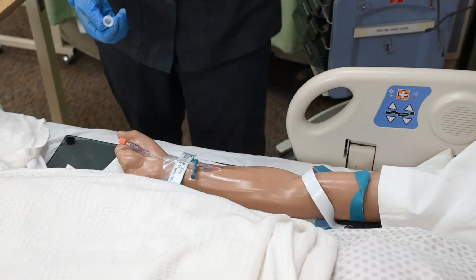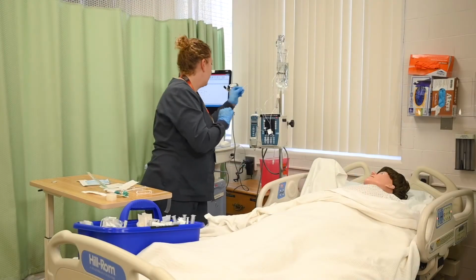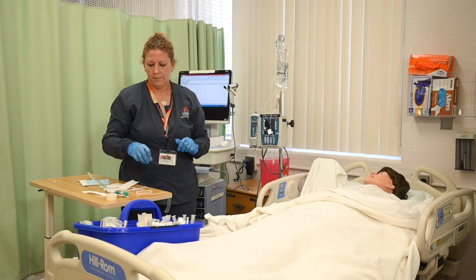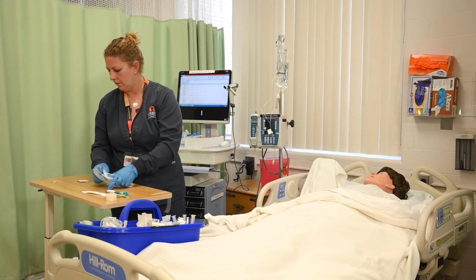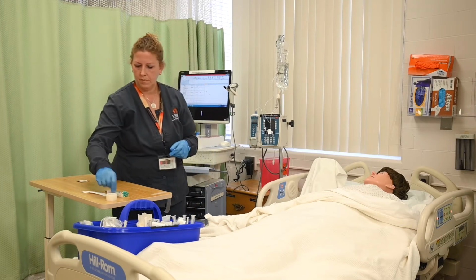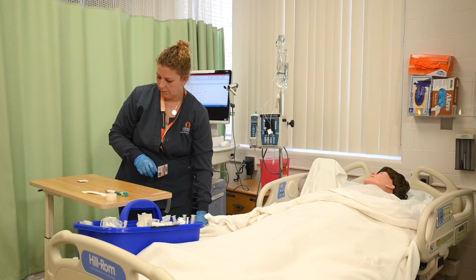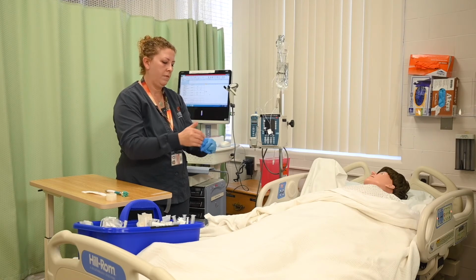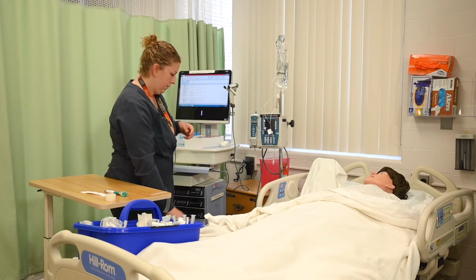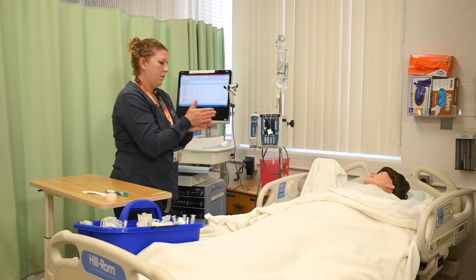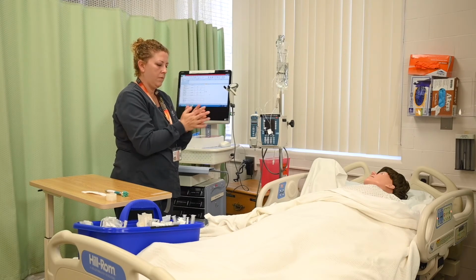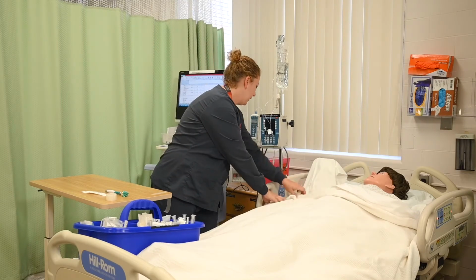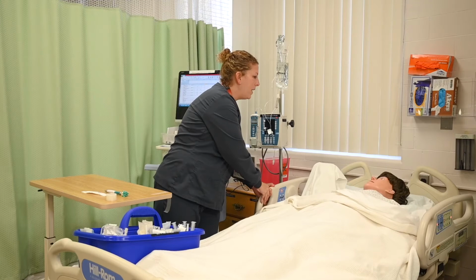Dispose of the needle in the sharps container. Discard used supplies and equipment. Remove gloves and perform hand hygiene. Reposition the patient for comfort, placing call light within reach and leaving the patient safe. You have your call light. I'm going to put the bed back down.